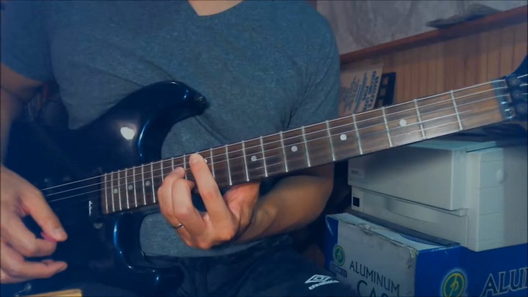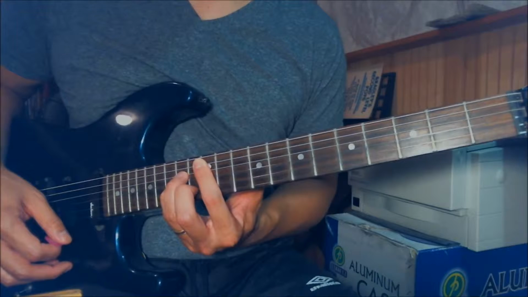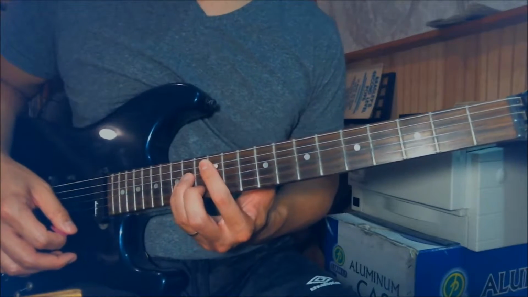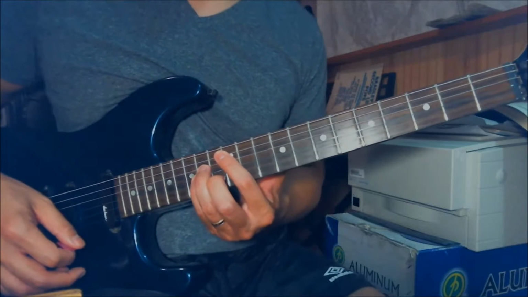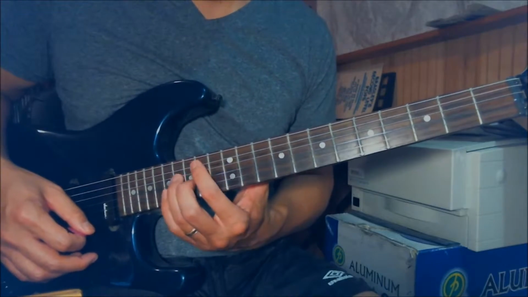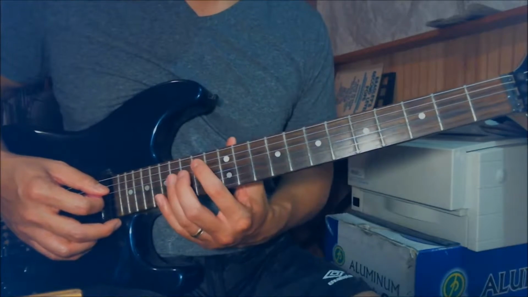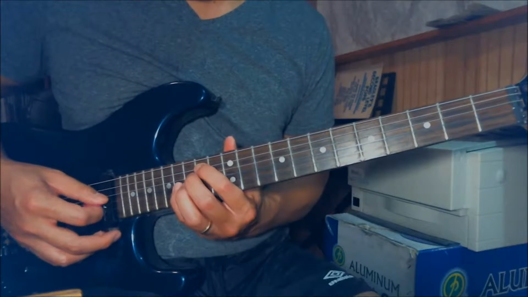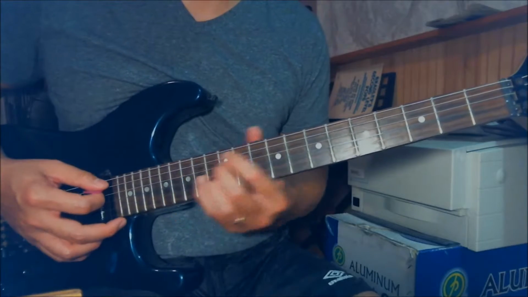And the last one, right before we return back to C, the last note of the scale is a B note, and this one is different. This is a B diminished chord. Instead of playing up here, I'm going to play it up here instead. Basically, it's the same.